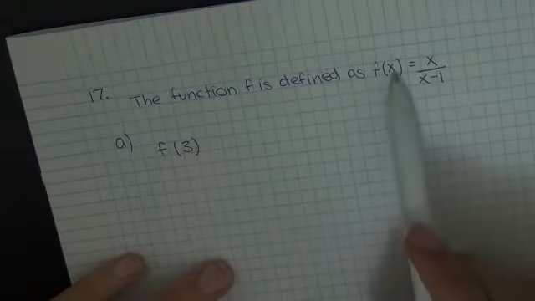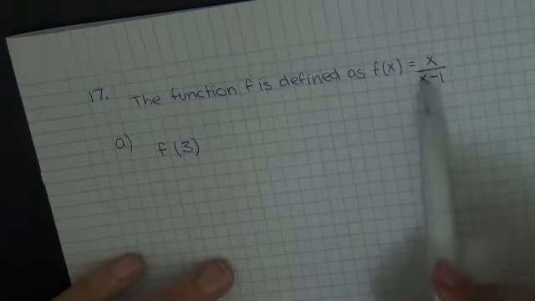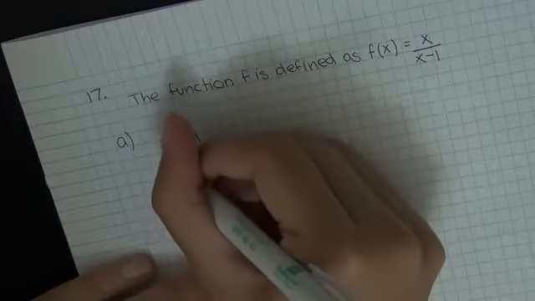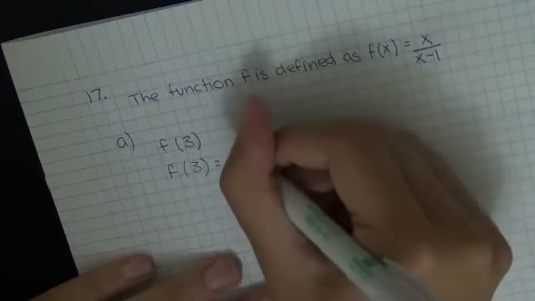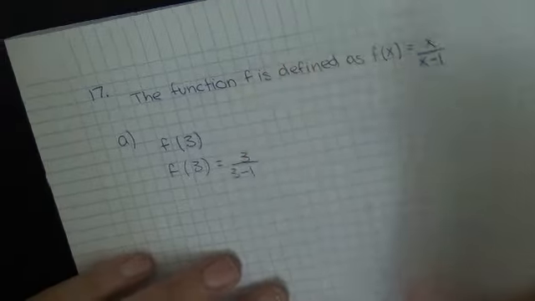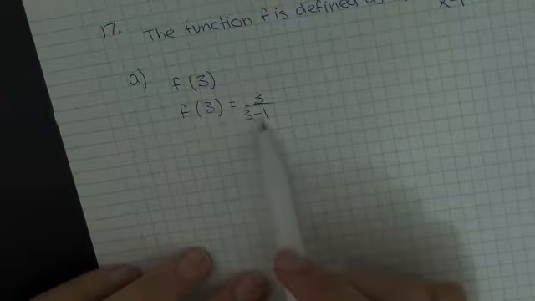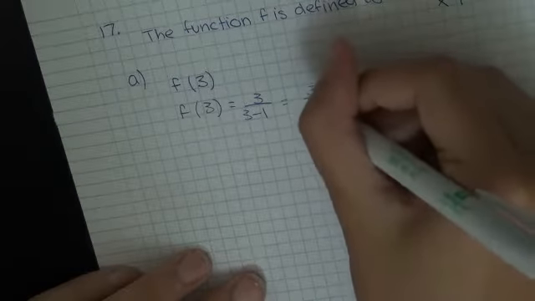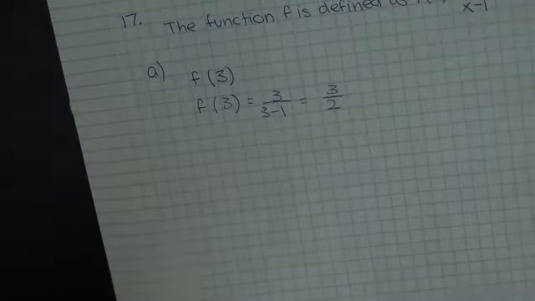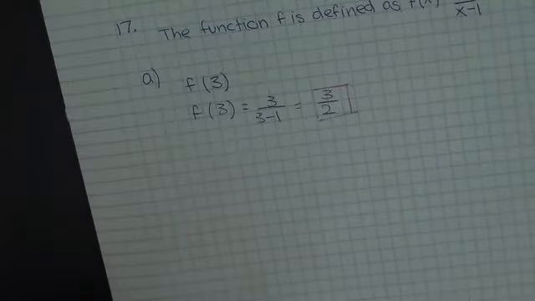So if you plug in the 3 into the x, then this becomes 3, and so does this x. So like this. And so we subtract the 1 from the 3, like this. And we will be given the answer of 3/2. And that's how you would solve this problem.